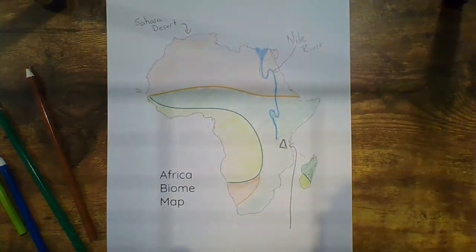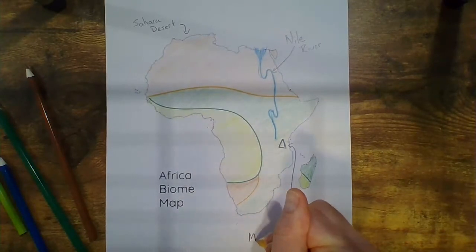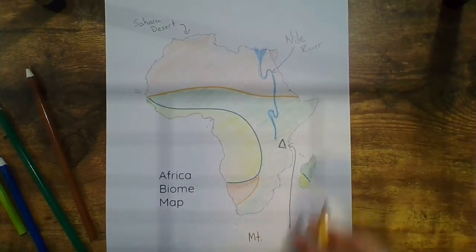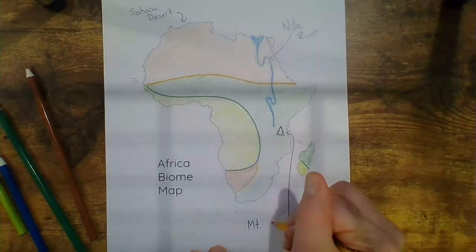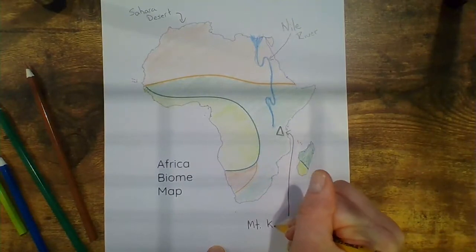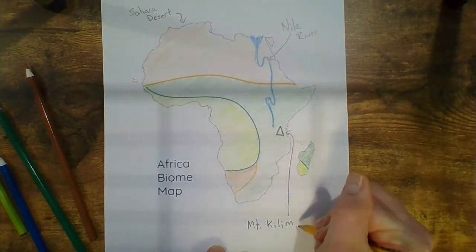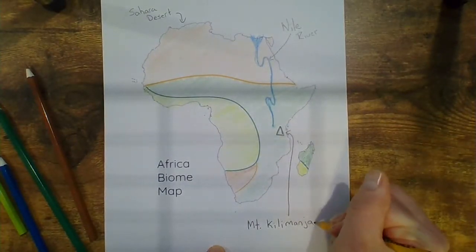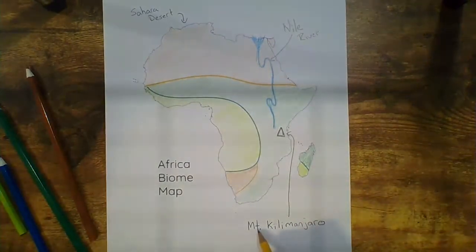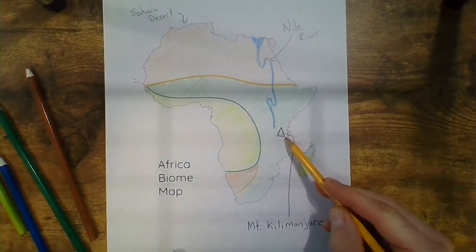So let me show you how to spell Mount Kilimanjaro. It is a long word. So Mount, we abbreviate Mount MT. That's kind of like how we abbreviate Mr. MR or Mrs. MRS. So this is Mount and then Kilimanjaro. K-I-L-I-M-A-N-J-A-R-O. Mount Kilimanjaro. And that's where it is, the tallest mountain in Africa.